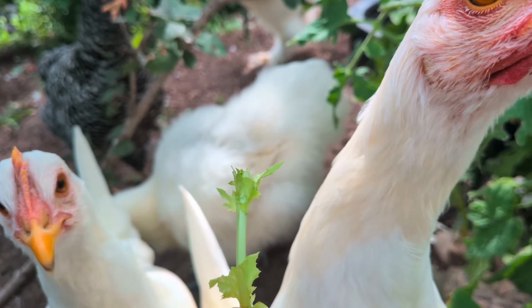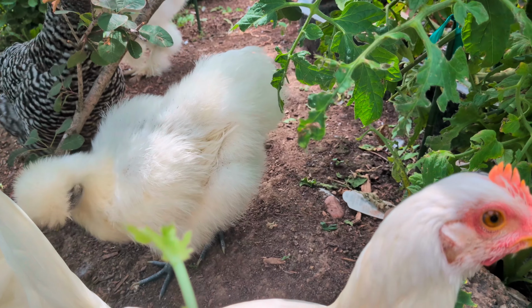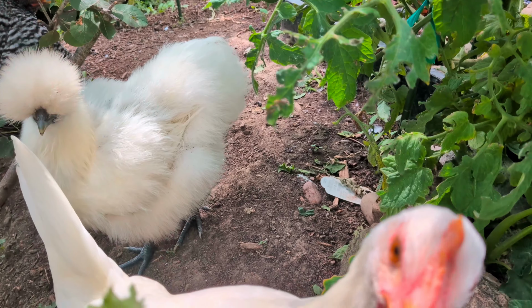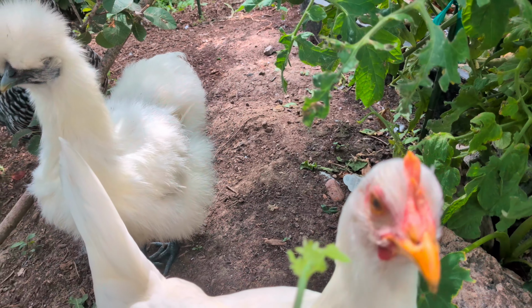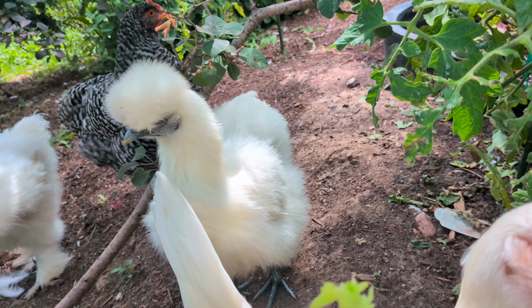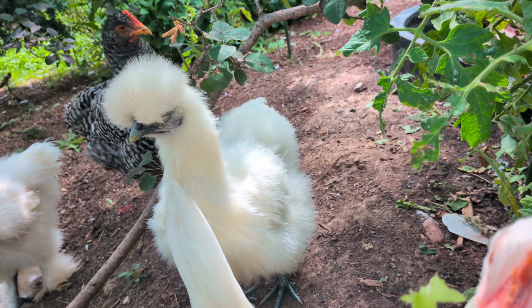Look at these chickens, they're amazing animals. Can't wait for them to lay some eggs. Some nice free range eggs.